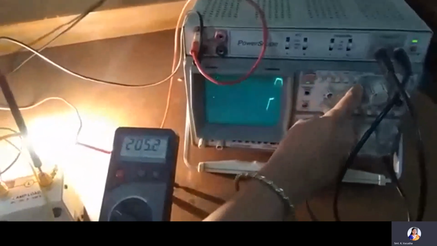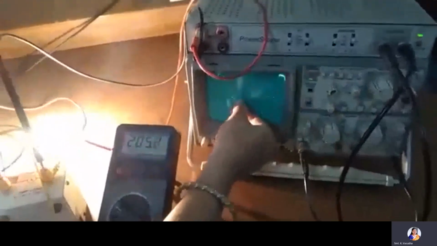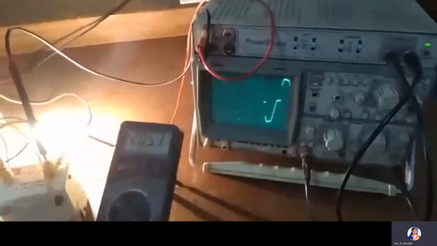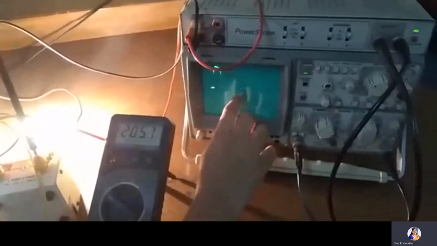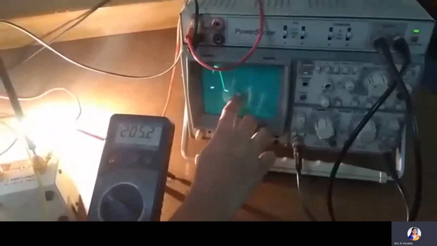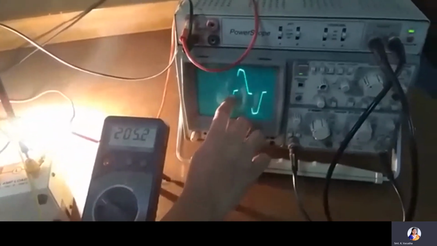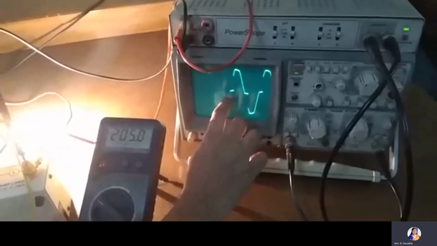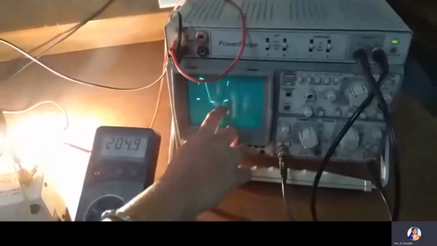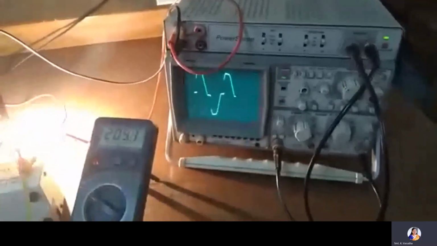When the time scale is kept at 5 milliseconds, one small division indicates 18 degrees. So this zero portion is covering 2 divisions, so it is 18 into 2, 36 degrees. When alpha is 36 degrees, the output voltage is 205 volts.